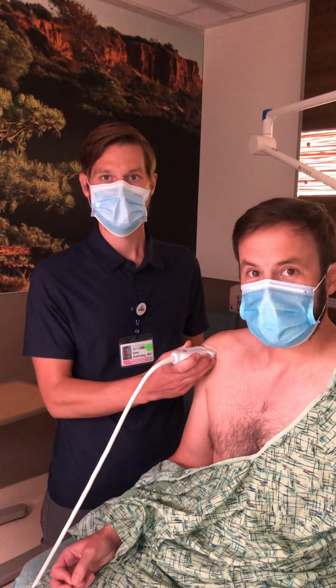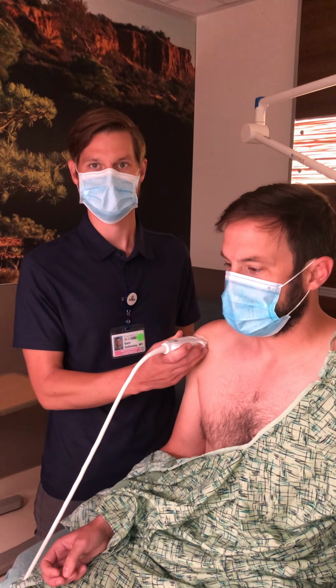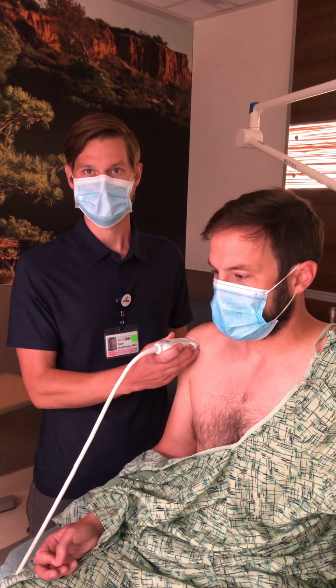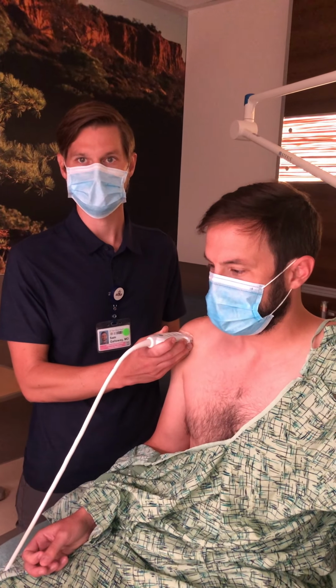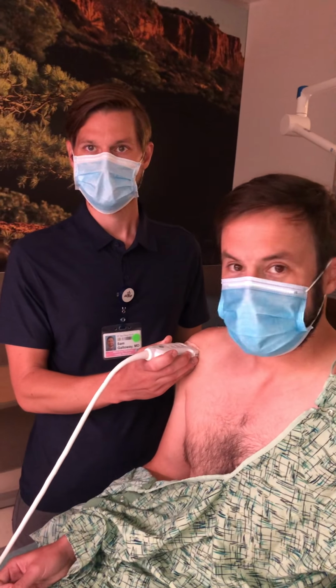So we get patients all the time in the emergency department and they have shoulder pain and we just get an x-ray and it looks okay and we send them out and send them to you. But you might be able to teach us a little bit about how we can give them a more firm diagnosis. So how do you start with the shoulder ultrasound?